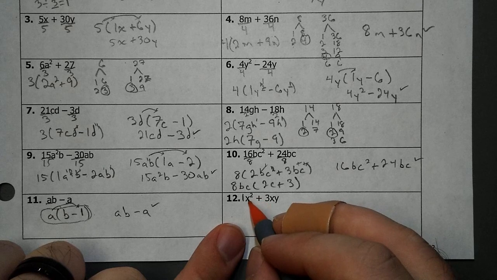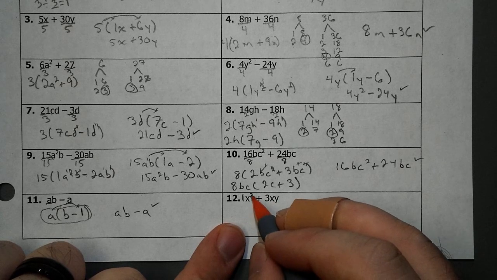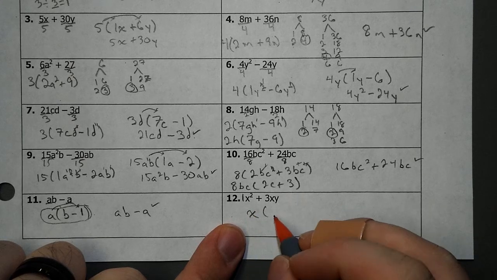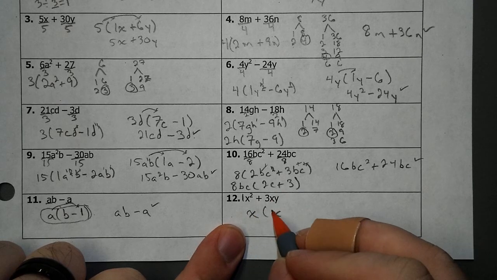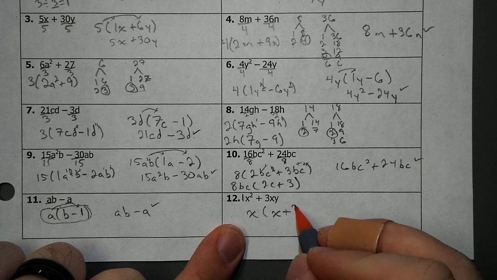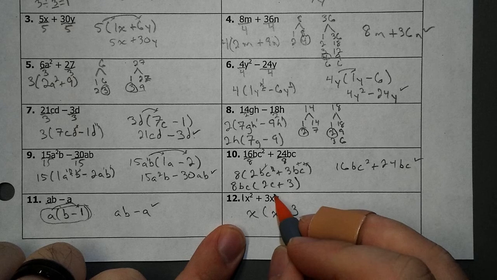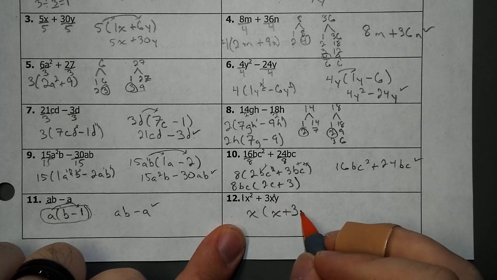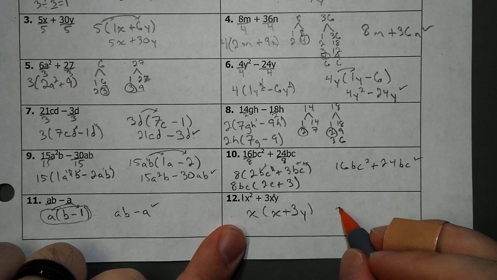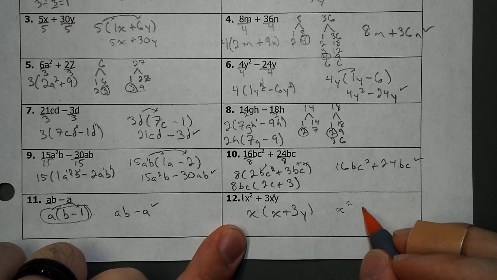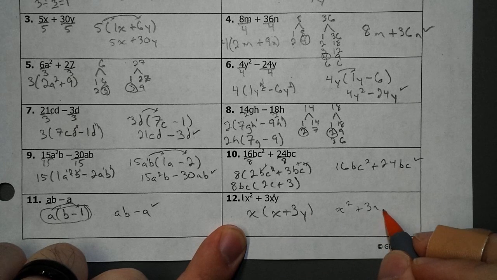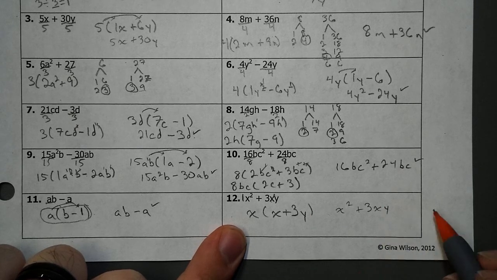They both have an X, though. This has 2 X's, that just has 1, so we can only pull out 1. That'll be 1X, and this still has a 3, and that 1X is now gone because we divided it out, and it just gets a Y. When you distribute that, x times x is x squared. X times 3y is 3xy. And that's what we started with.